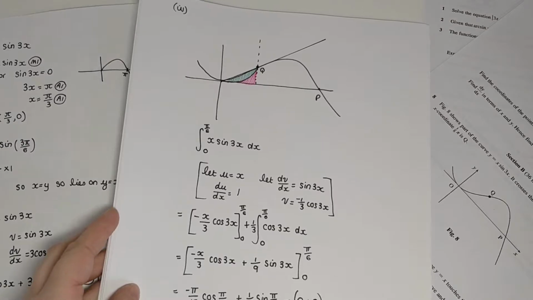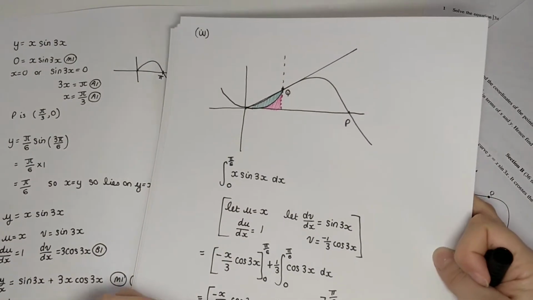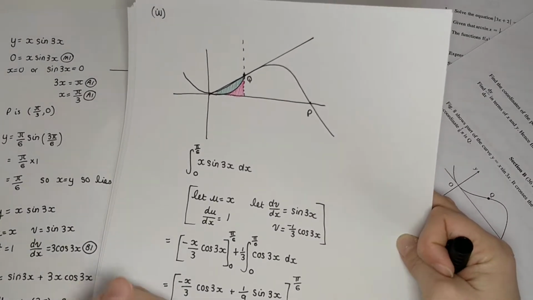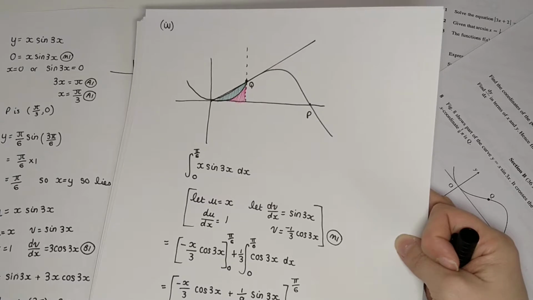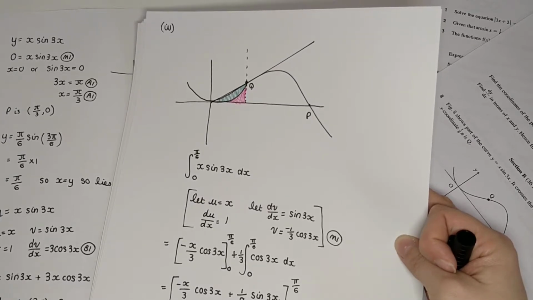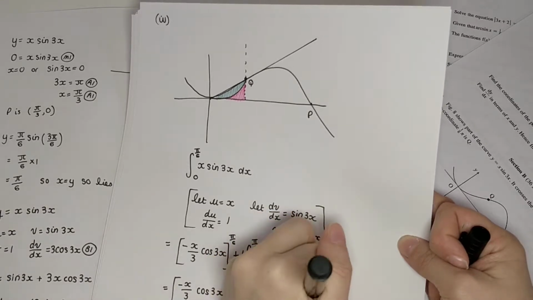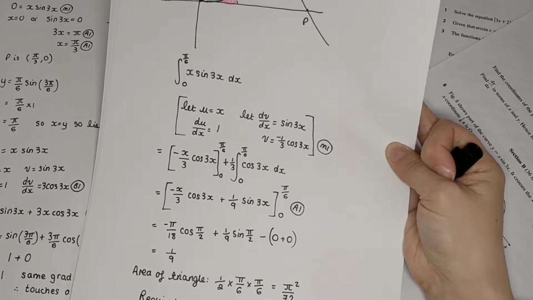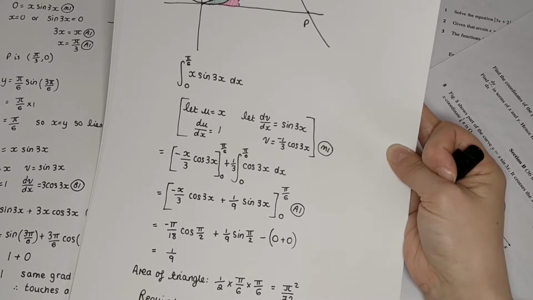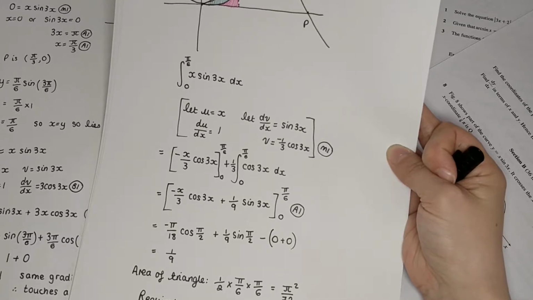And then part 4, you get method 1 for using integration by parts, and you get accuracy 1 for getting this line here.